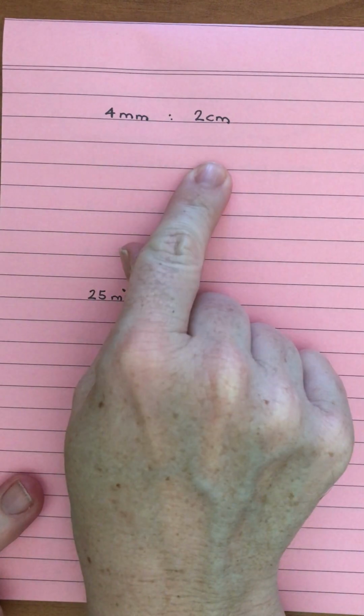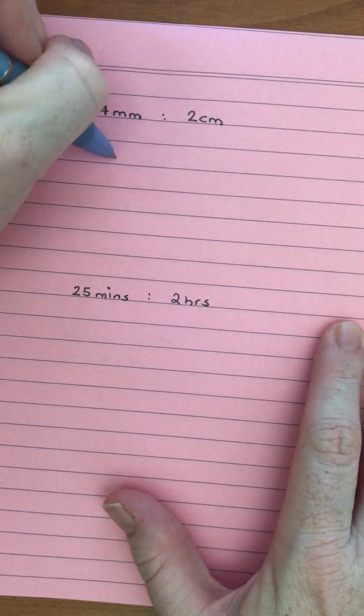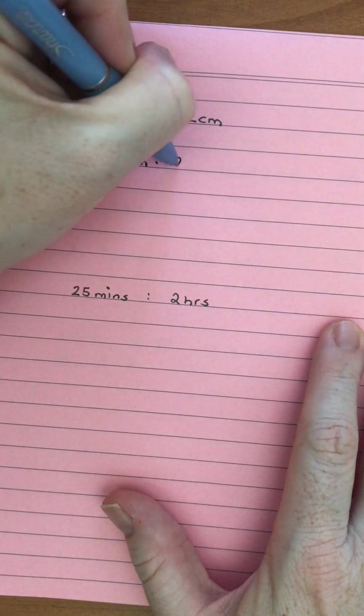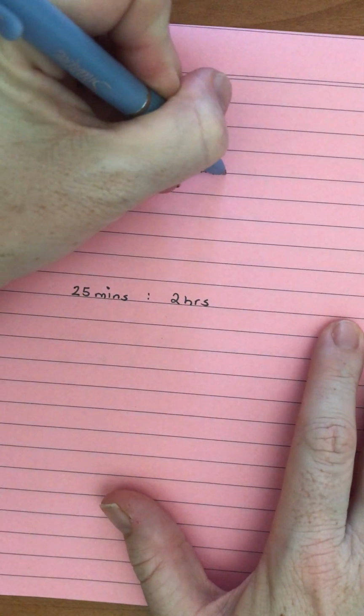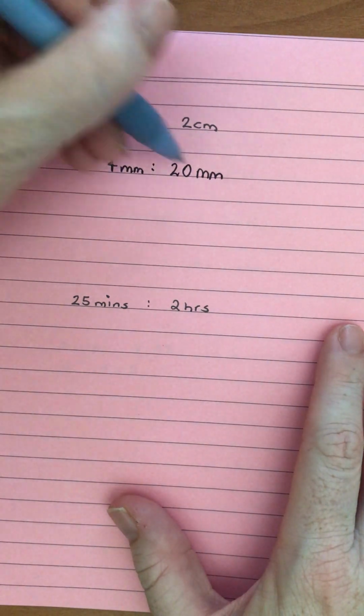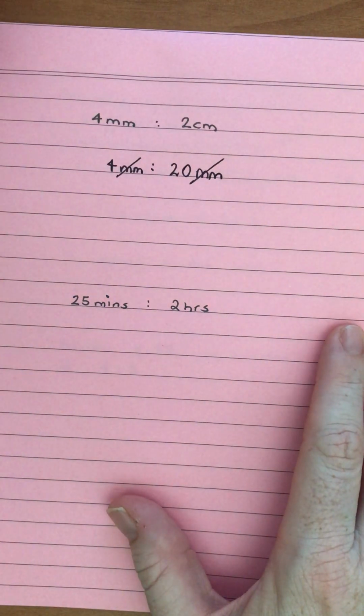Then I've got some with units. So I've got 4 millimeters and 2 centimeters. I want to change them to the same unit. I'll go to the smallest unit. So I'm going to keep my millimeters and leave my 4 millimeters there. But my 2 centimeters, I'm going to make that 20 millimeters because I know that there are 10 millimeters in a centimeter. Once I've got the same unit, I can then cross that out.